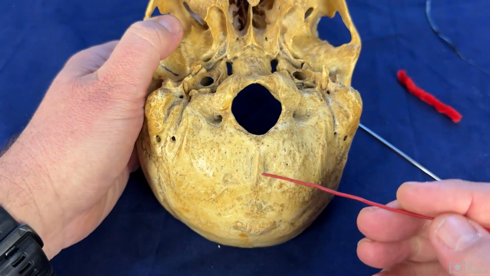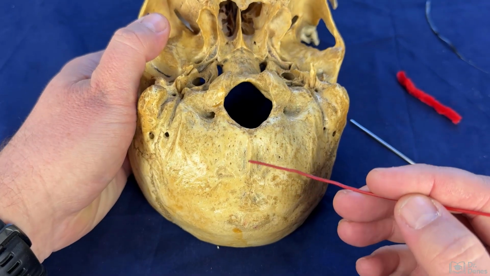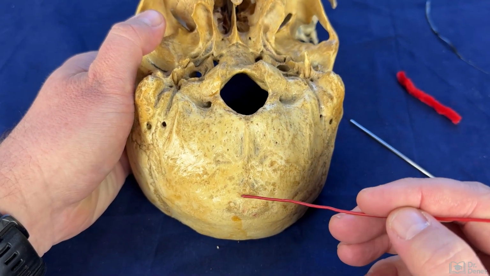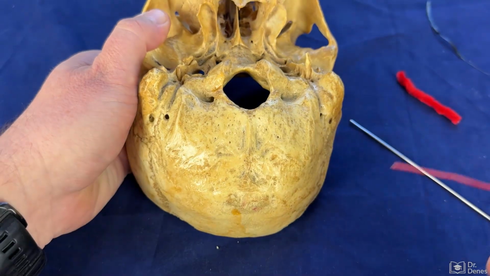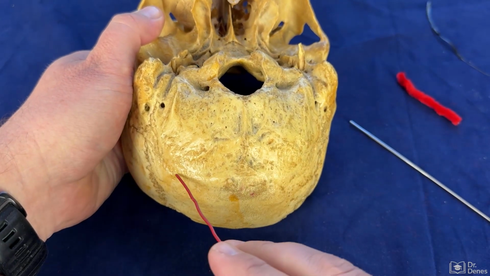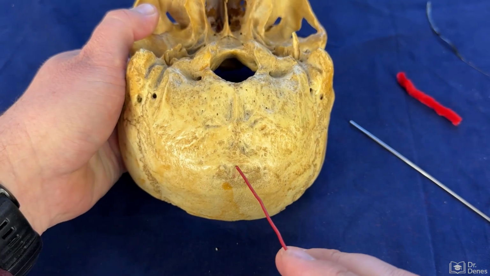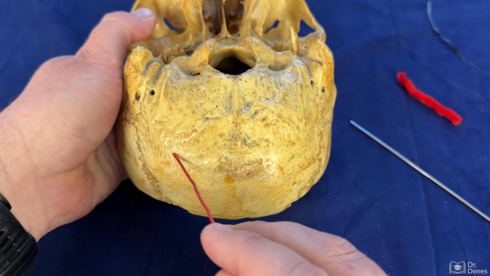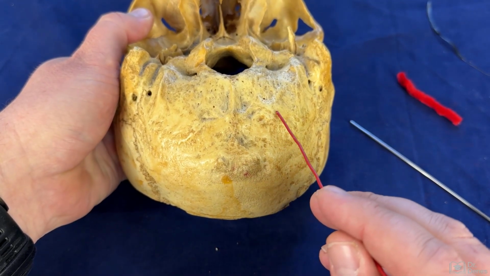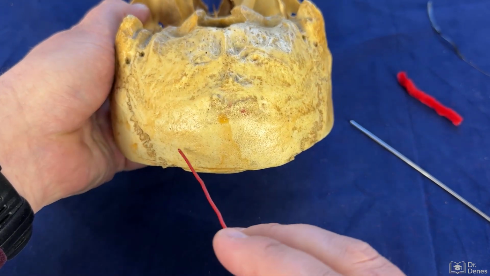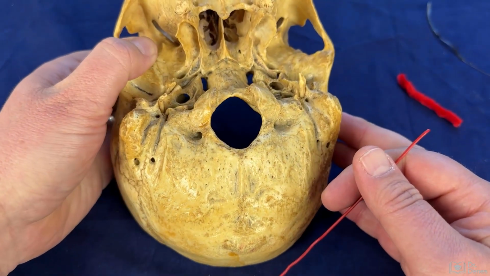And then on the squama, we will have the crista occipitalis externa, going all the way up to the protuberantia occipitalis externa. And then the lines: the horizontal line going at the level of protuberantia occipitalis externa is the linea nuchalis superior. Under it we have linea nuchalis inferior, and sometimes we have a linea nuchalis suprema, but it's not always present on all skulls.